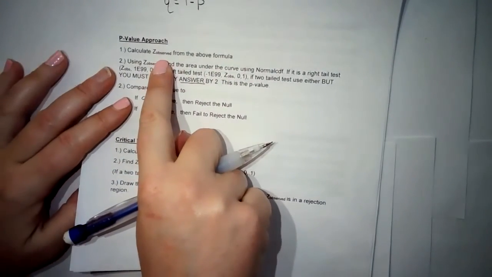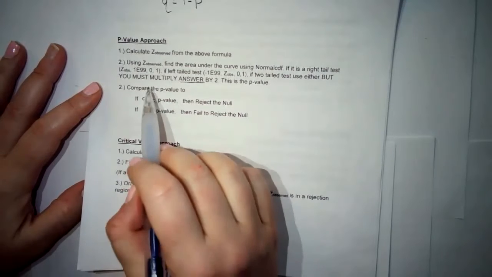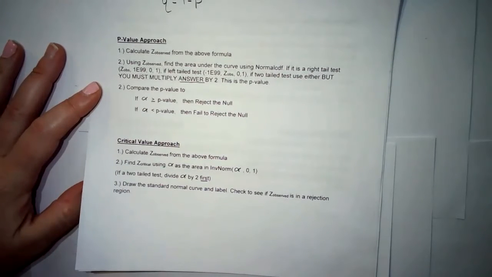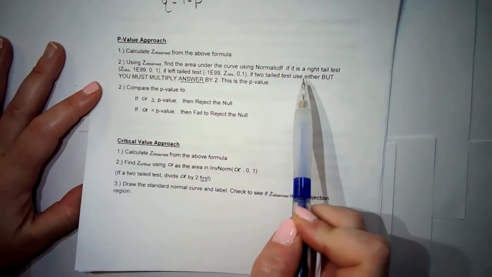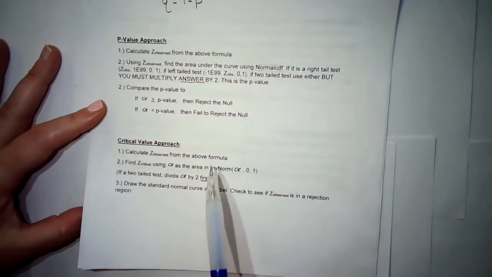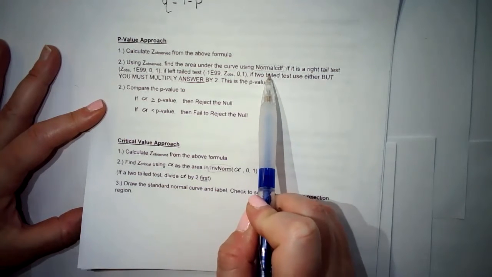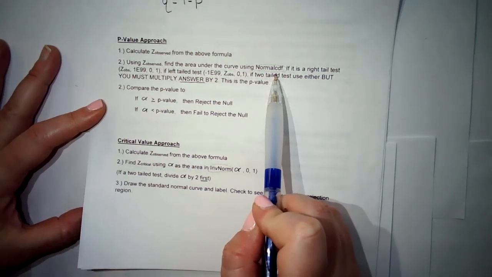Okay, we have Z observed. Now remember, they're exactly the opposite, and you only use that t-chart for sigma unknown. So we're done with the t-chart. Okay, we're back to the calculator. You're going to use normal CDF for the p-value approach, and you're going to use inverse norm for the critical value approach. So for p-value, we're going to do normal CDF.